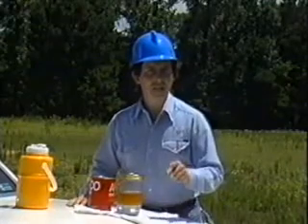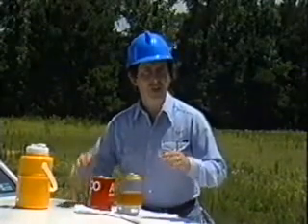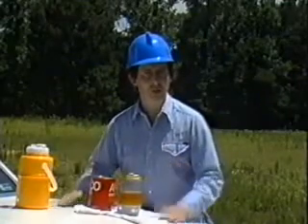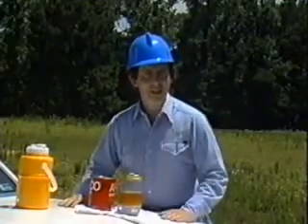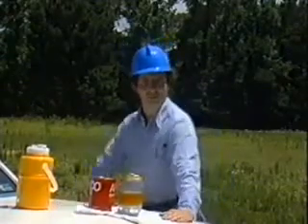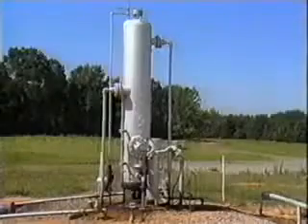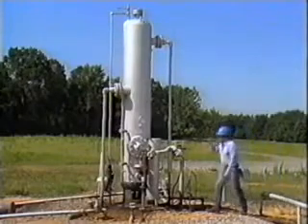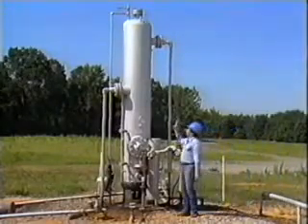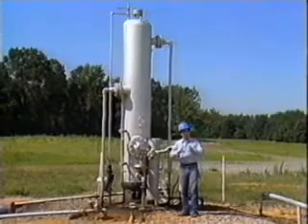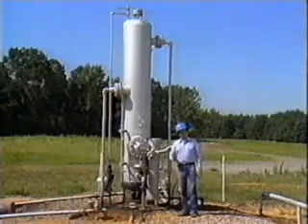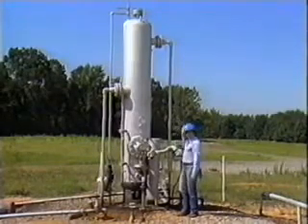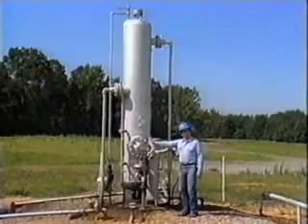In reality, this process is affected by the temperature, pressure, and density of the fluid components. Now let's take a look at a typical production separator. The production separator essentially works like our glass jar model. But unlike the glass jar model, the production separator is designed to process a continuous flow of well fluids.